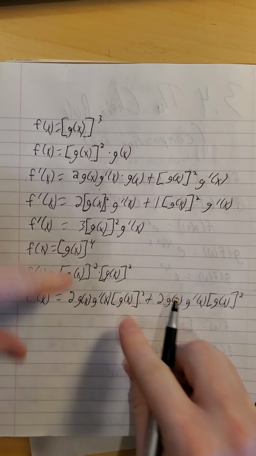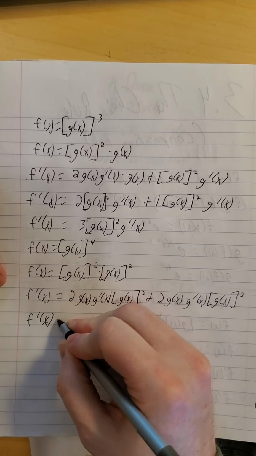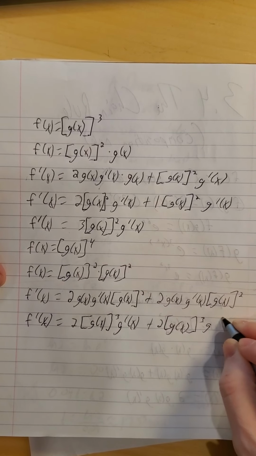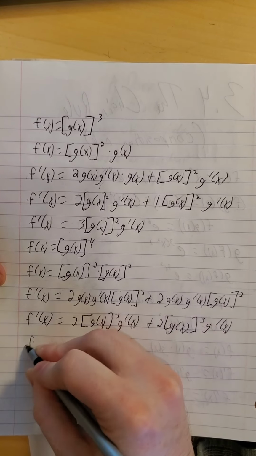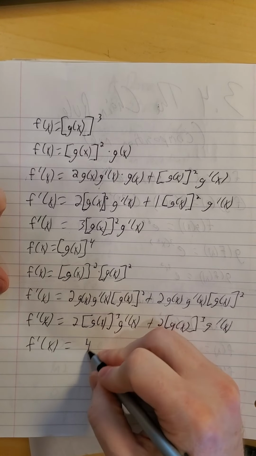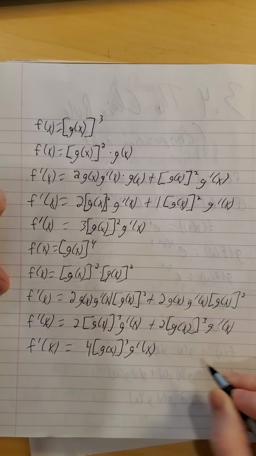So g of x times g of x squared is g of x cubed. So we have 2 g of x quantity cubed, g prime of x, plus 2 g of x quantity cubed, g prime of x, and then just hit our like terms there. So we have 2 and 2 of those. We've got 4 of these, g of x quantity cubed, g prime of x.